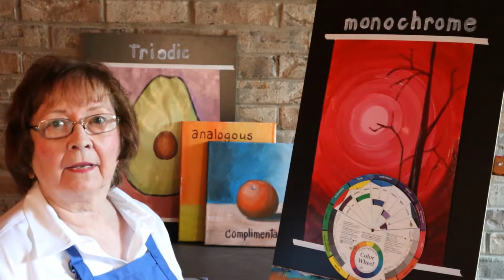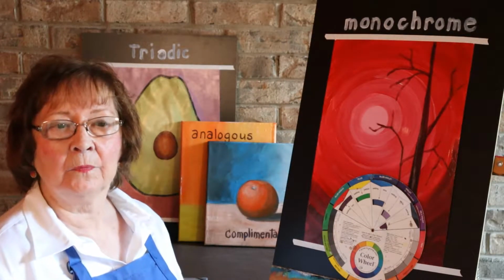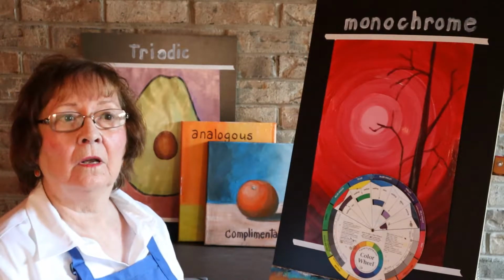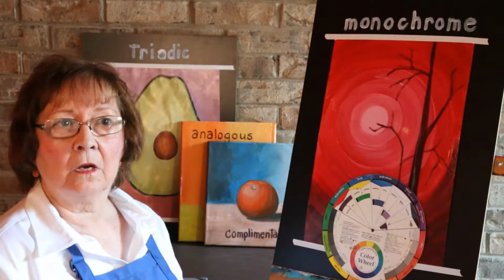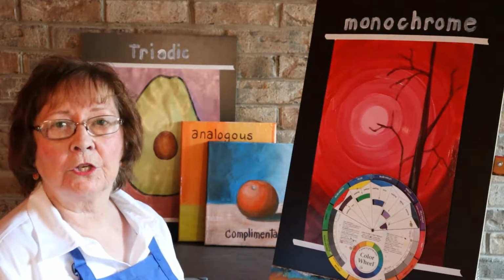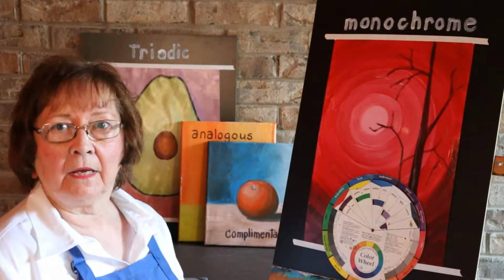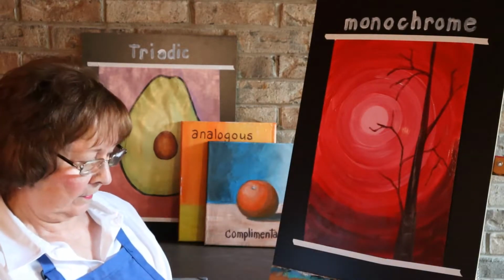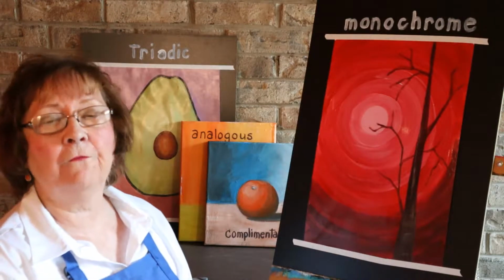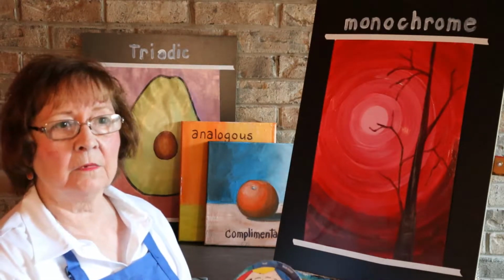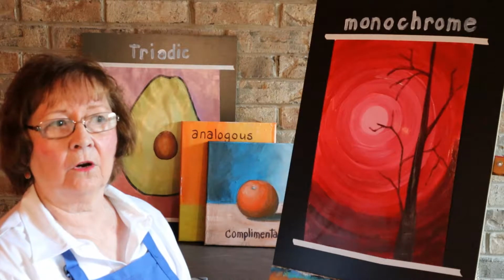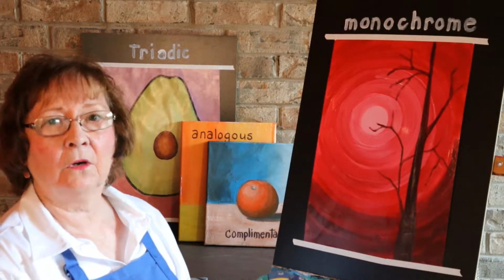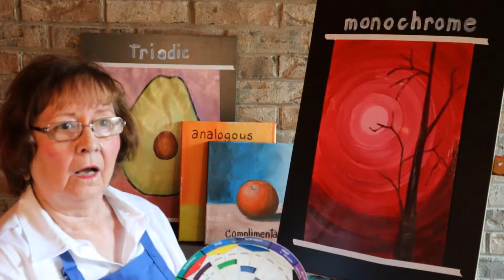So we're going to go back and look at the color wheel again and show you how to pick out the colors that you want to use or that are compatible to use in making a painting. There are only 4 color schemes that I would like to demonstrate today. There are probably a lot more, and you can find those on the color wheel.